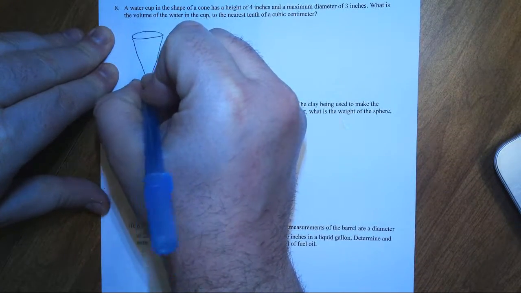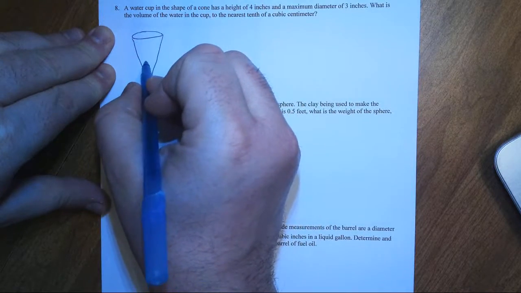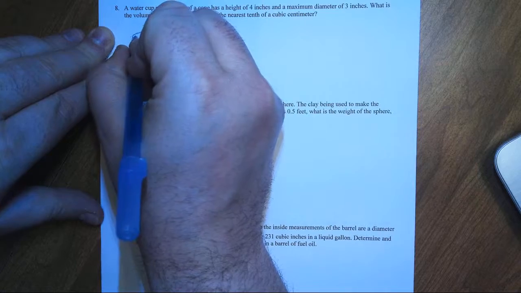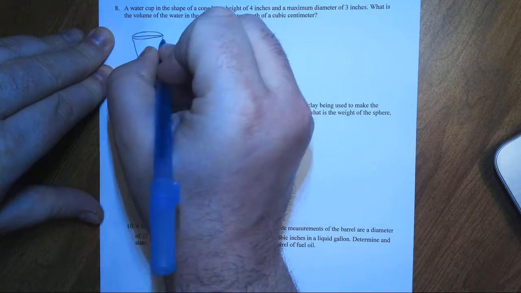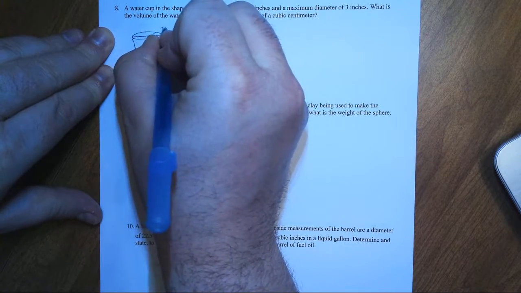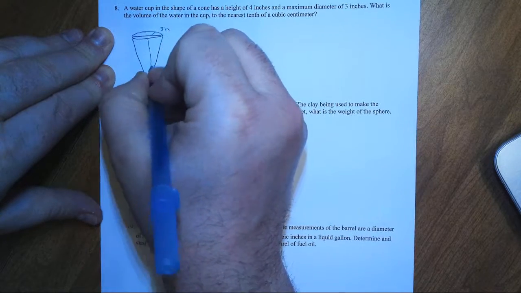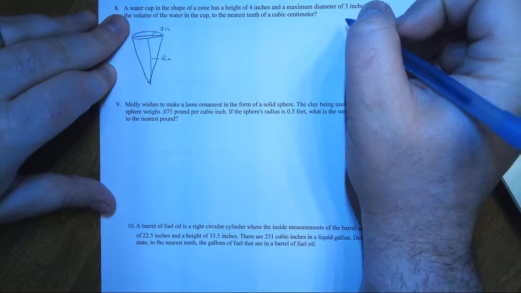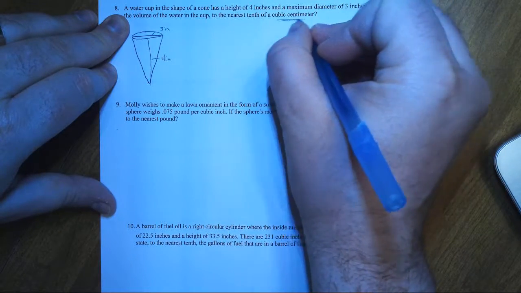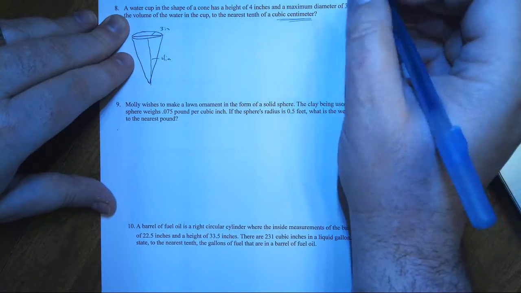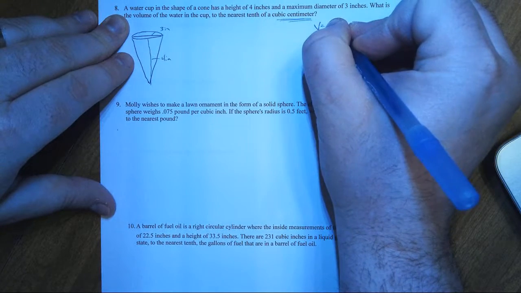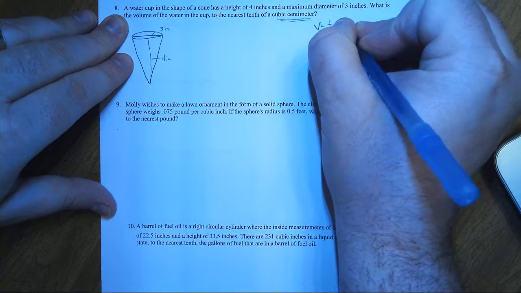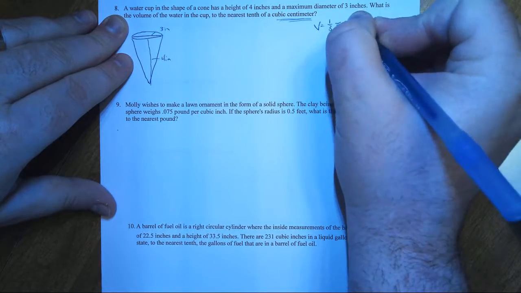What happens is as you fill the cone, the more you fill it, the larger the radius gets. So when it says the maximum diameter, that's the diameter of the circle formed on the top of the cone here. And this is 3 inches. The height here is 4 inches. And we want to do the volume, and notice that it also mentions cubic centimeters. That also helps us figure out the volume of our cone. Remember, a cone is like a cylinder, except it's a third. So a third of the area of the base, pi r squared, times the height.